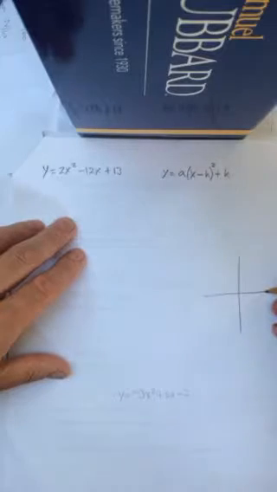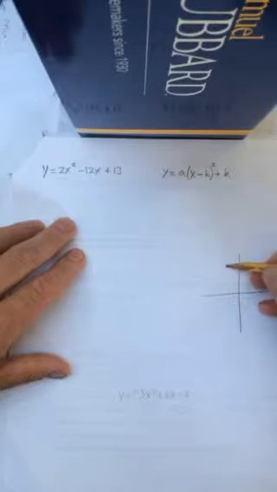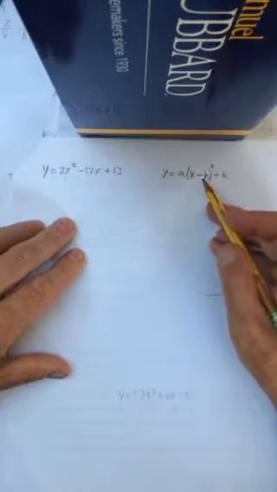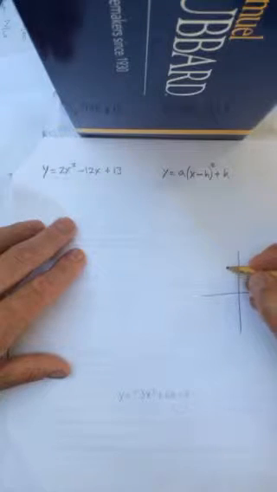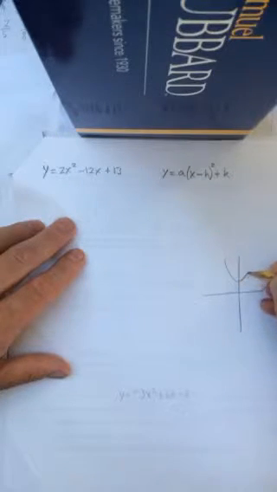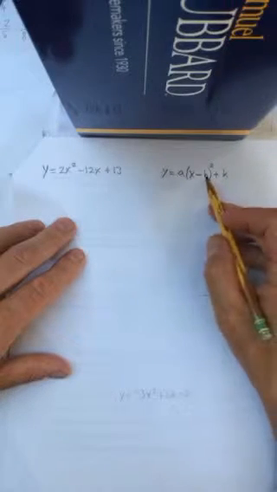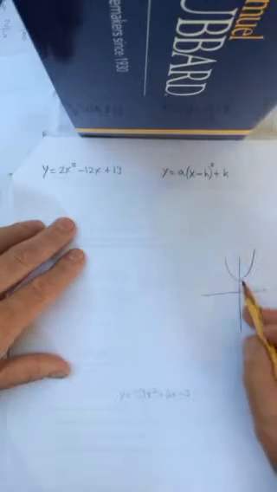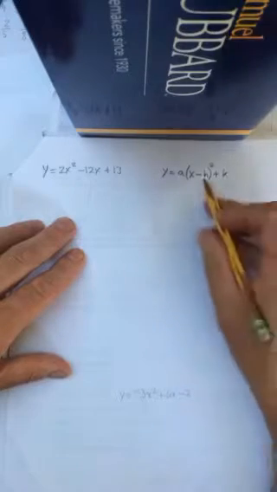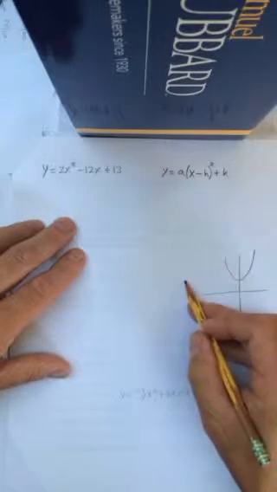If that's 0, your parabola is going to have its vertex right on the y-axis. But if this gets bigger, then this is going to move over this way, and if that gets smaller, then this is going to move over this way.